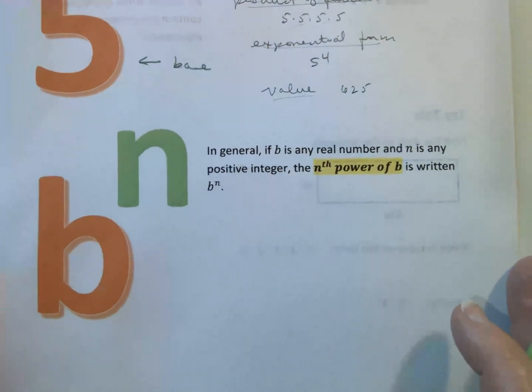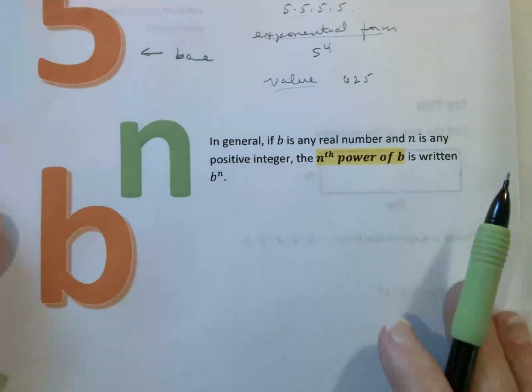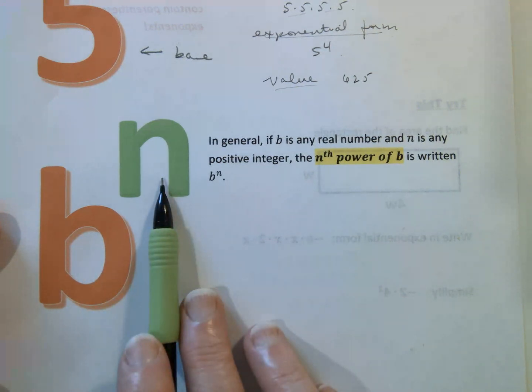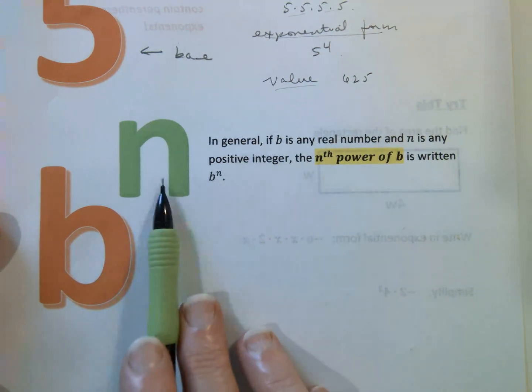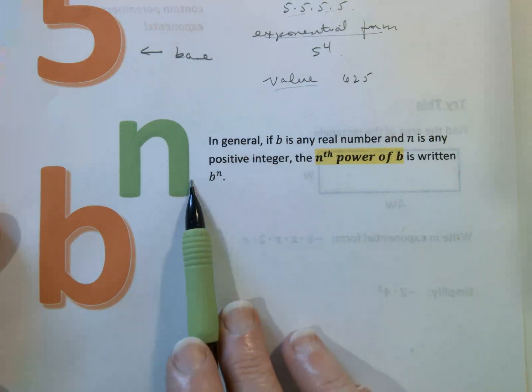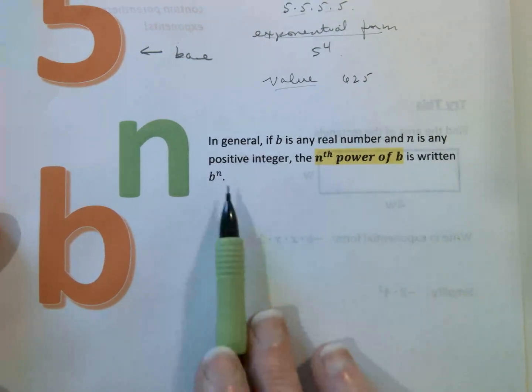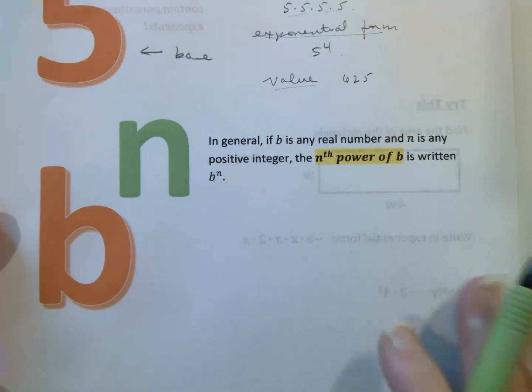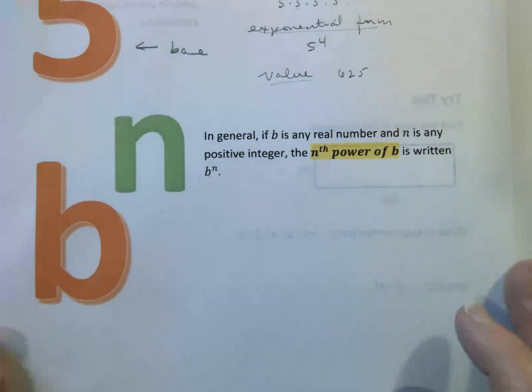Okay, so here we have, in general, if b is any real number, and n is any positive integer, so we're going to start off by talking about just positive exponents, the nth power of b is written as b to the n. So we call this the nth power of b.